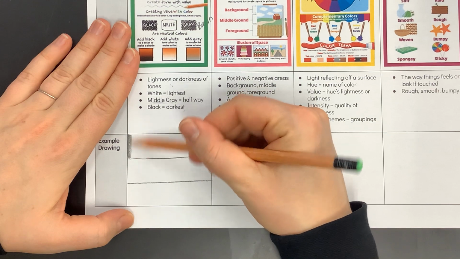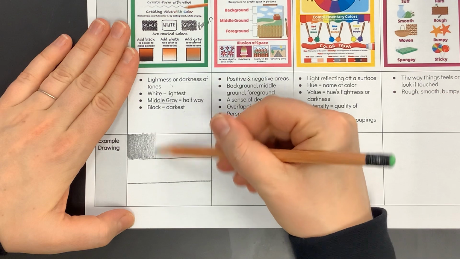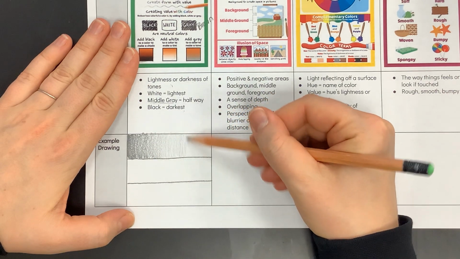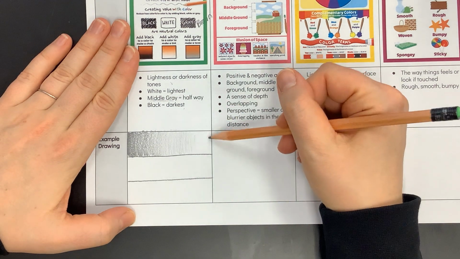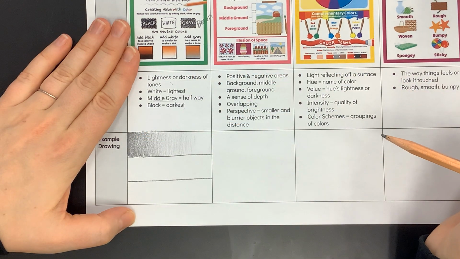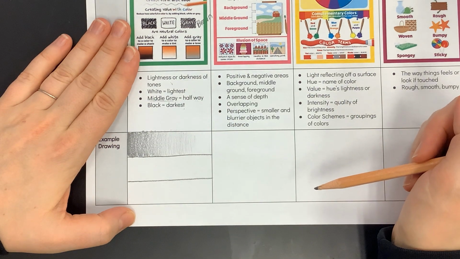I'm going to press hard and work towards the right. As I go to the right, I'm going to start easing up my pencil pressure, lighter and lighter and lighter until it disappears into white. That's a very basic value scale. Again, if you're left-handed, you want to do the opposite. You want to start dark over on the right and work to the left, so you don't smear your hand through your pencil.